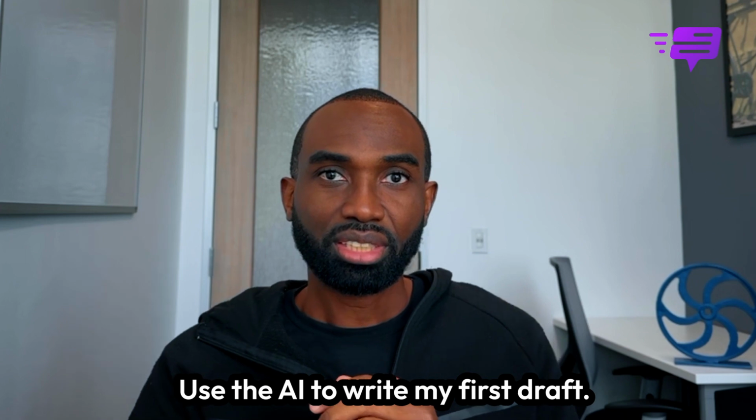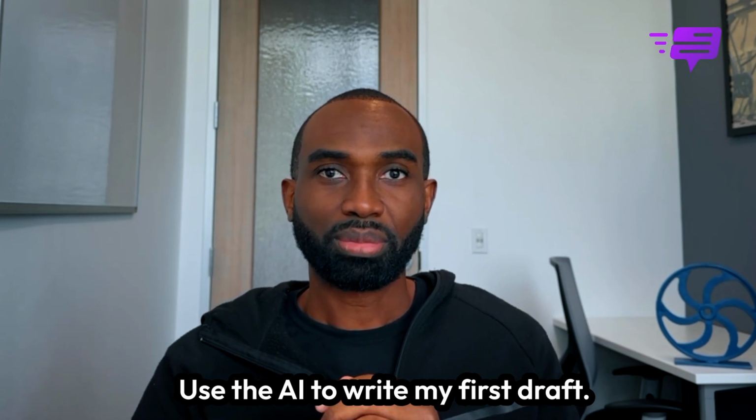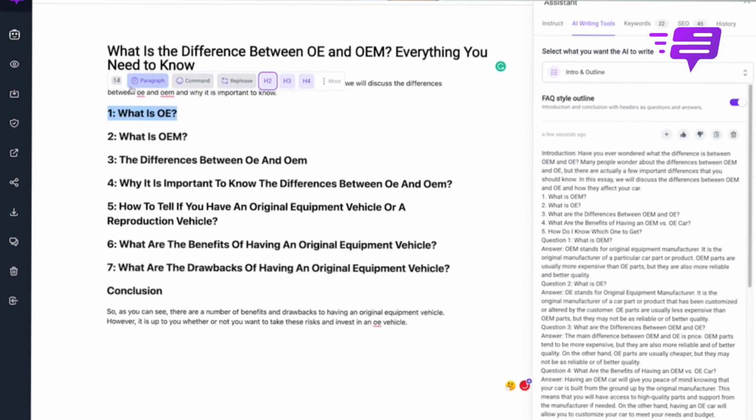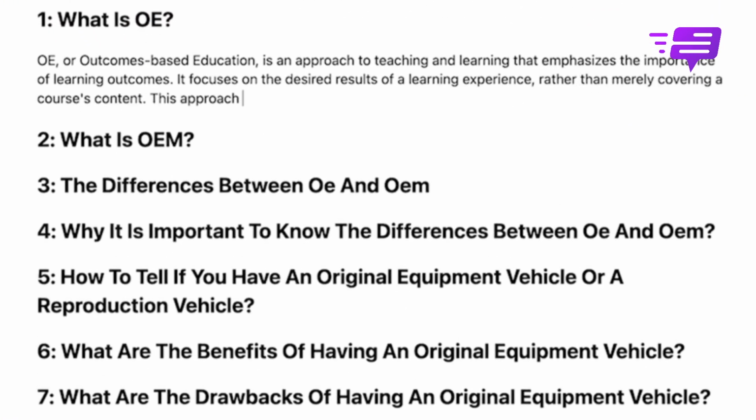And the next thing is I use the AI to write my first draft, and that usually takes me like 10 to 15 minutes. So I'll read and review what the competition wrote about, and then I'll use the AI to write my first draft.